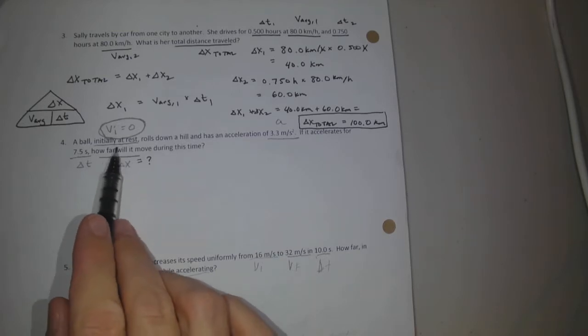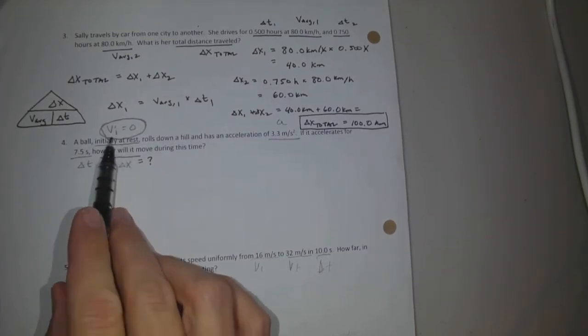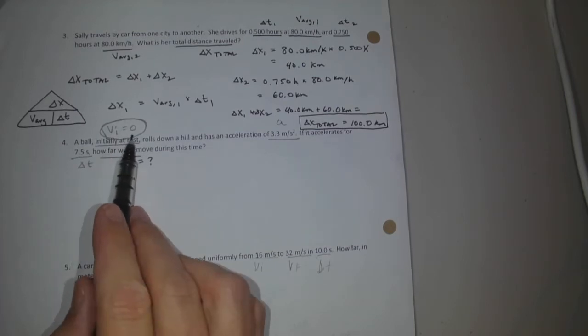And if you look at your equation sheet, you should find a pretty good fit. In order to have a good fit, though, you need to see that initially at rest is telling you that the initial velocity equals 0. So you have to make those words mean an equation or an initial condition.